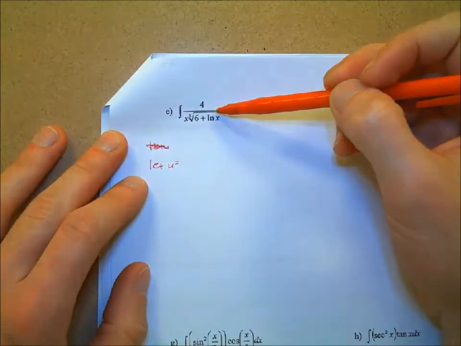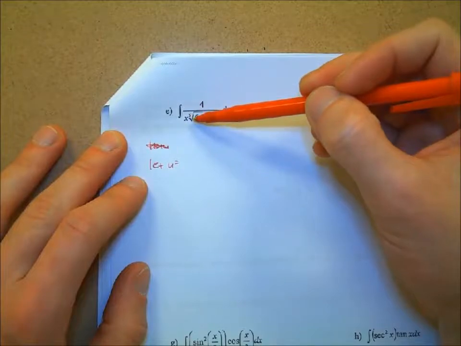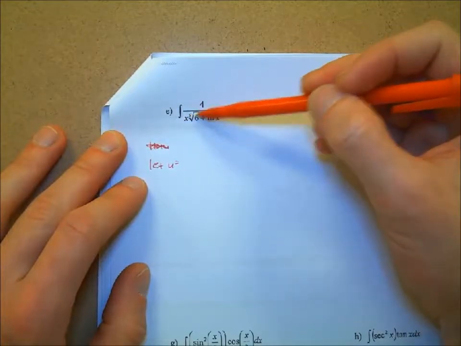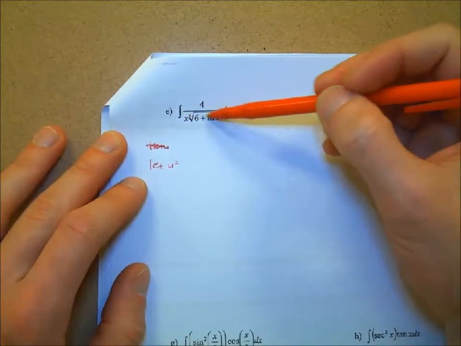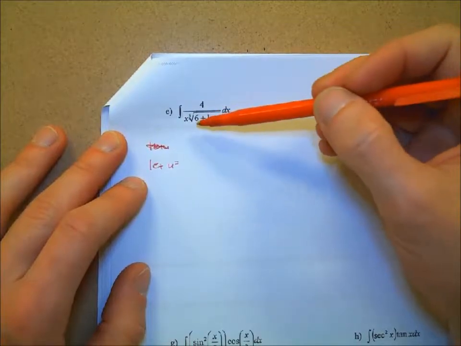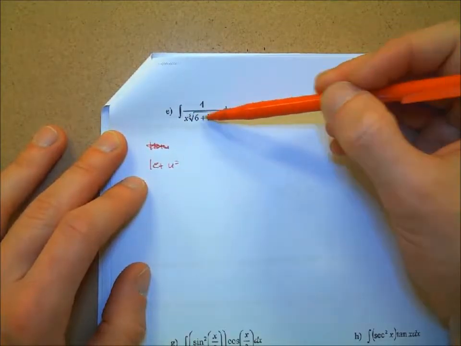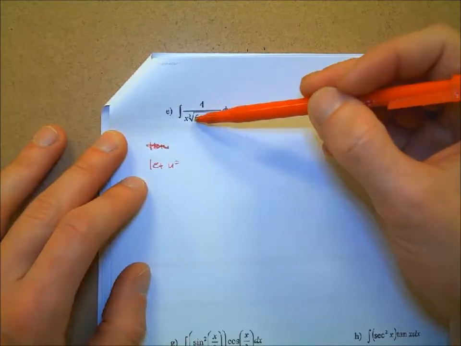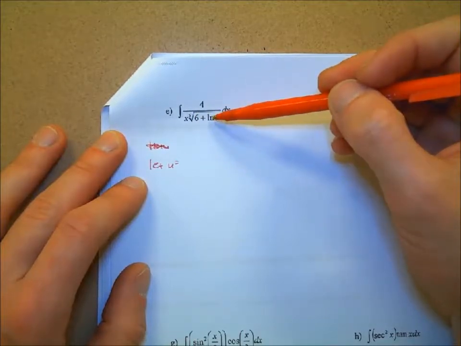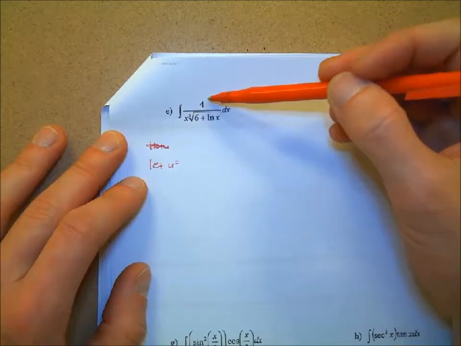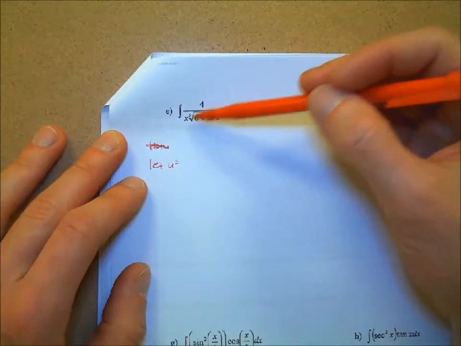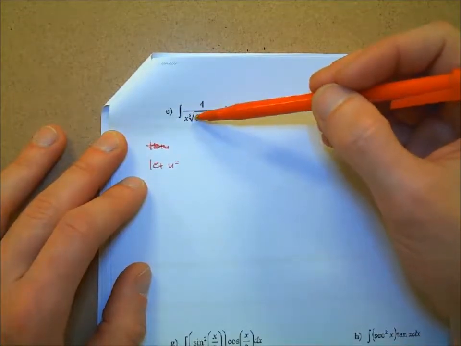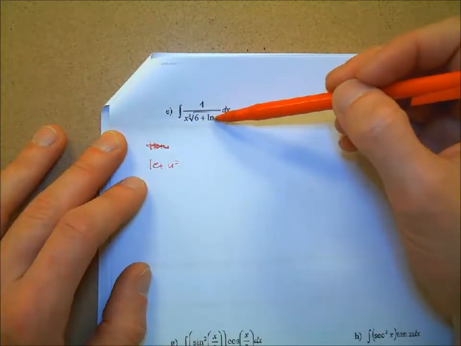This is not x to the fifth; this is x times the fifth root of 6 plus natural log x. We could let u be the fifth root of 6 plus the natural log of x. But its derivative would have another fifth root, and there are no other fifth roots showing up. So we don't want to let u equal the fifth root of this thing. That's too much. We don't have its derivative there.